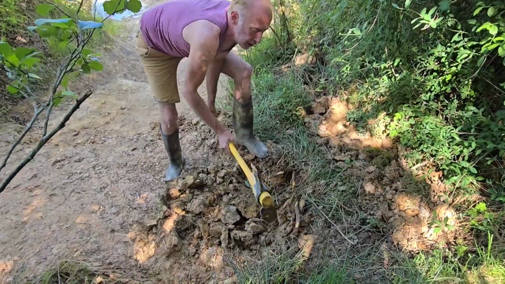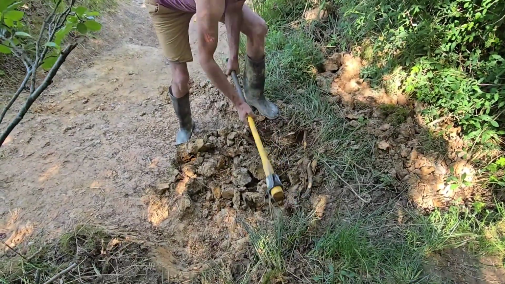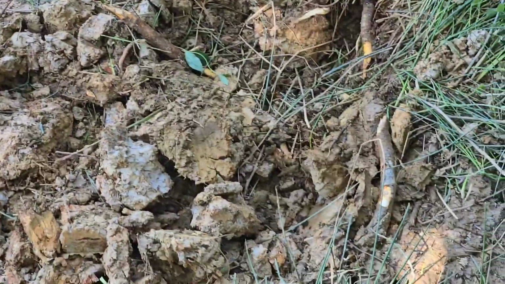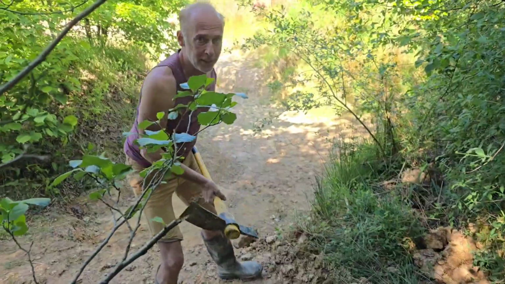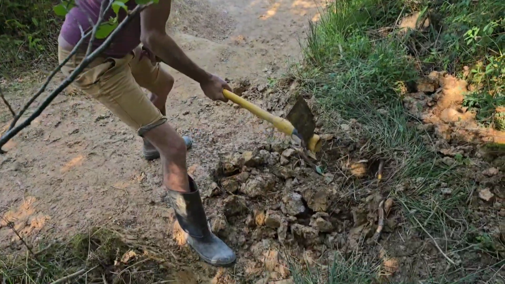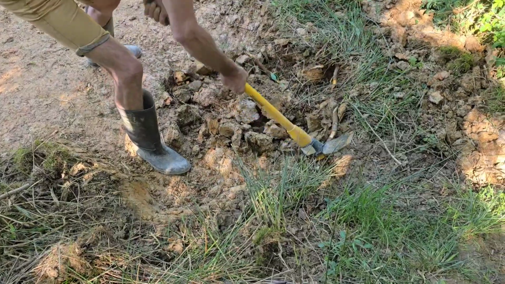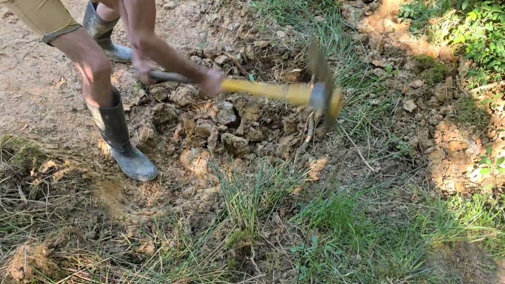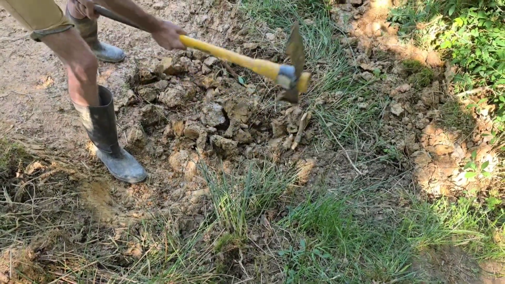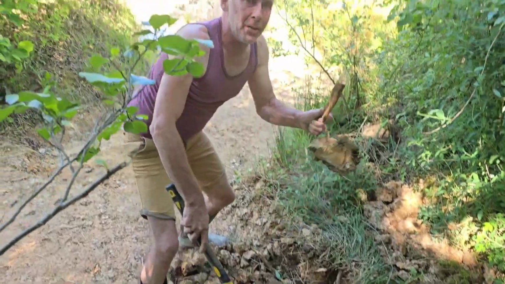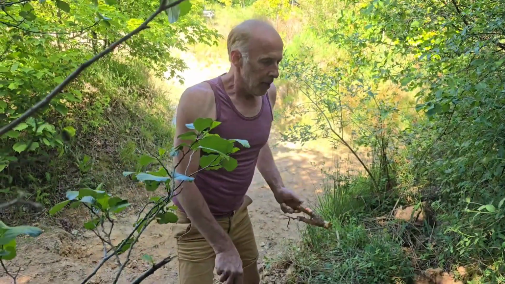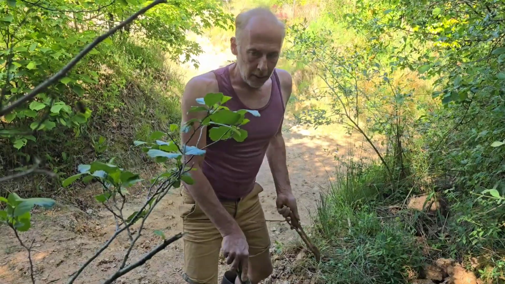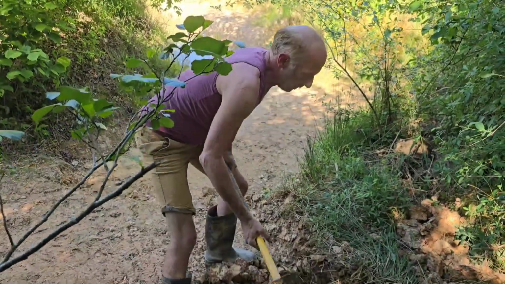Here I've come across a big root which is too big to do like that, so I'm going to try out this bit of the mattock, which I haven't had an opportunity to try out yet. So aim and missed. Try again. Yeah, it's cut through. Wow, it's cut right through that. That's good. So it looks like it could do bigger roots as well. So I'll lob that over there and have another go.